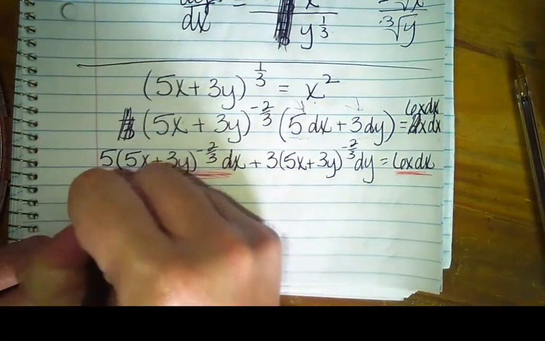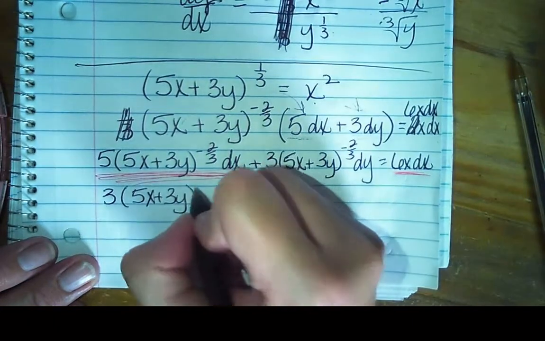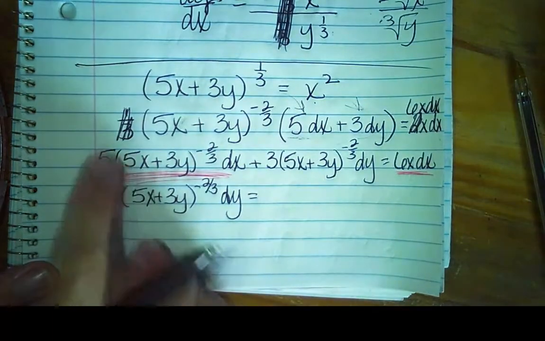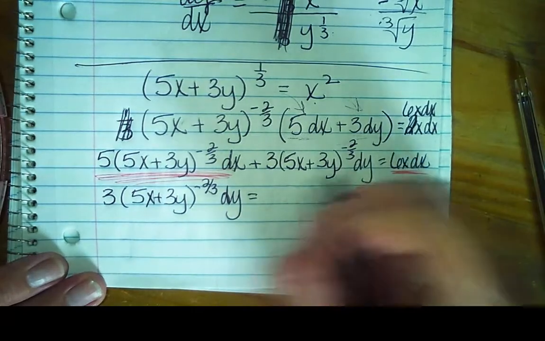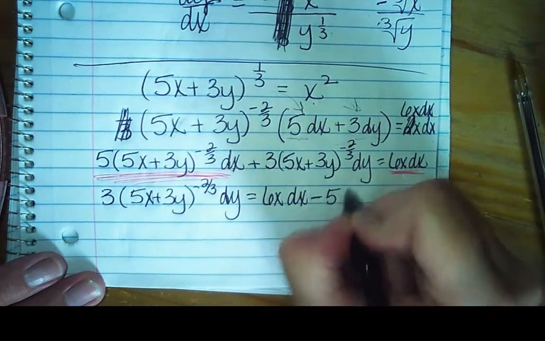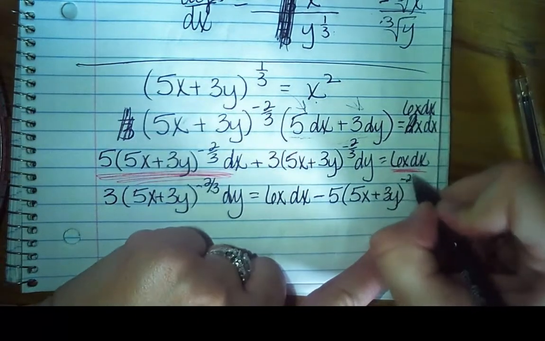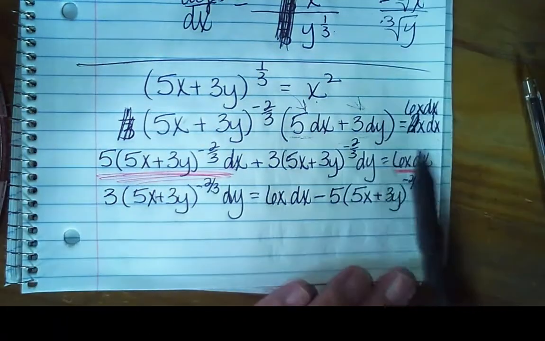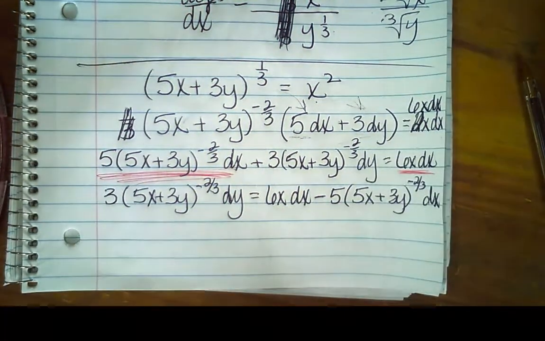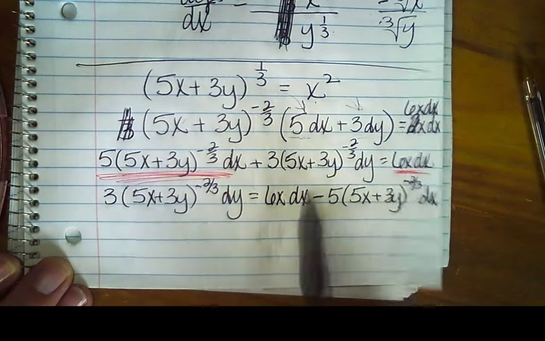So I have a 3 (5x plus 3y) to the negative 2/3 dy equals negative, because I got to move him to the right. So I'm just going to write him first. 6x dx minus (5x plus 3y) to the negative 2/3 dx. So I just left this here and subtracted this off. So in reality, you only have 3 big terms, or 3 big chunks. I got this one equals this one minus this one.